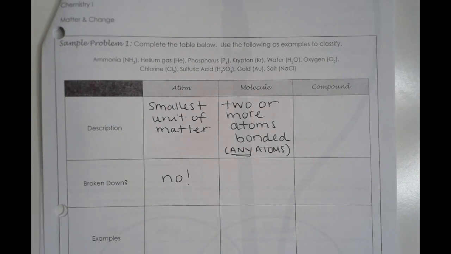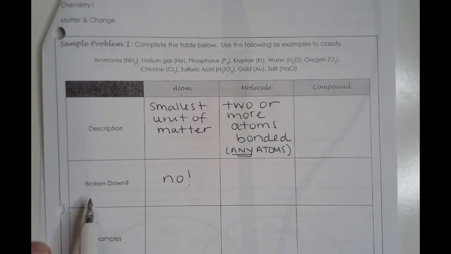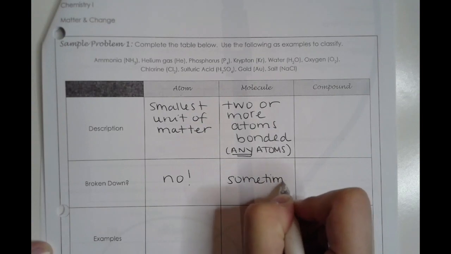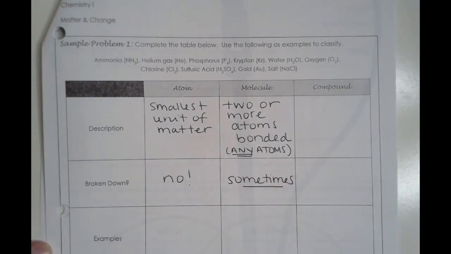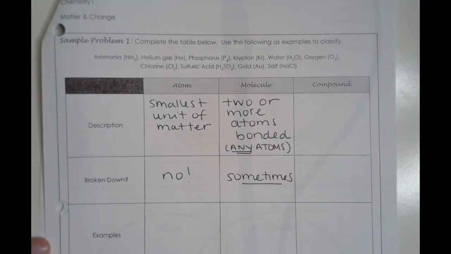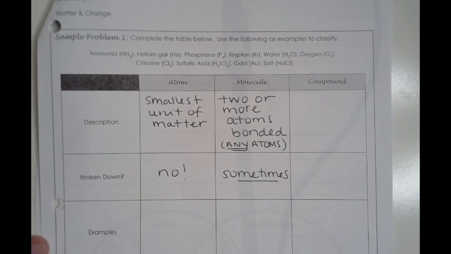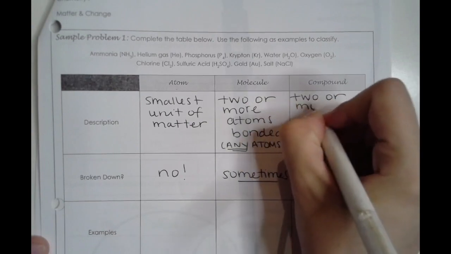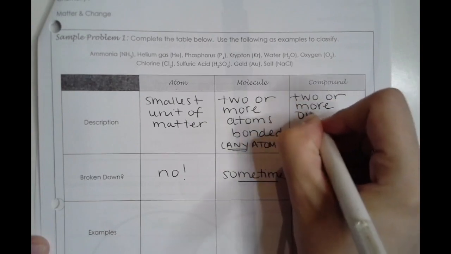Can I break down molecules? The answer is sometimes. And you're going to see here when we go through these examples why the answer is in fact sometimes. And then there's compounds. So molecules are two or more atoms that are bonded. All we really need to do is just add a whole other word in there. Compounds have to be two or more different atoms that are bonded.